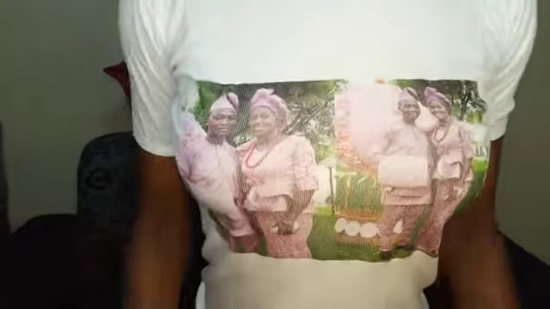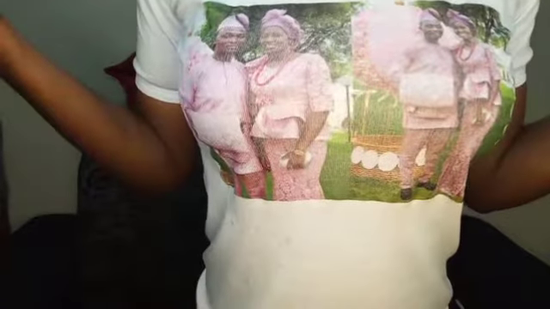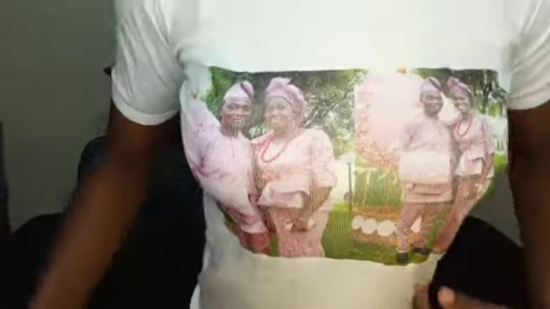Alright guys, so this is how it looks like, the one that we made with transfer paper. This is the way it looks. Can you see it come out beautiful? Yes. So the thing is just that you need to iron it very well. You need to be patient with it while you are working with transfer paper.